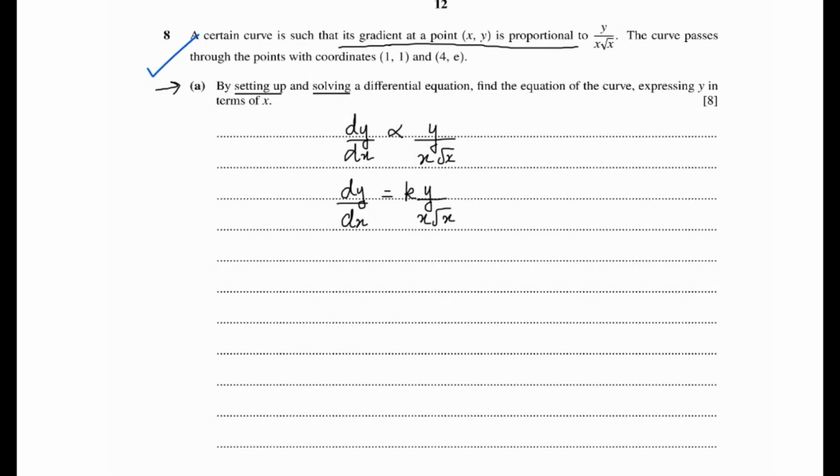So to solve it, as usual, we separate the variables, all the x's on one side and the y's on the other side, keeping in mind that dy and dx have to each be in the numerator. So I'm going to rewrite this as dy by y is equal to k by x root x dx.